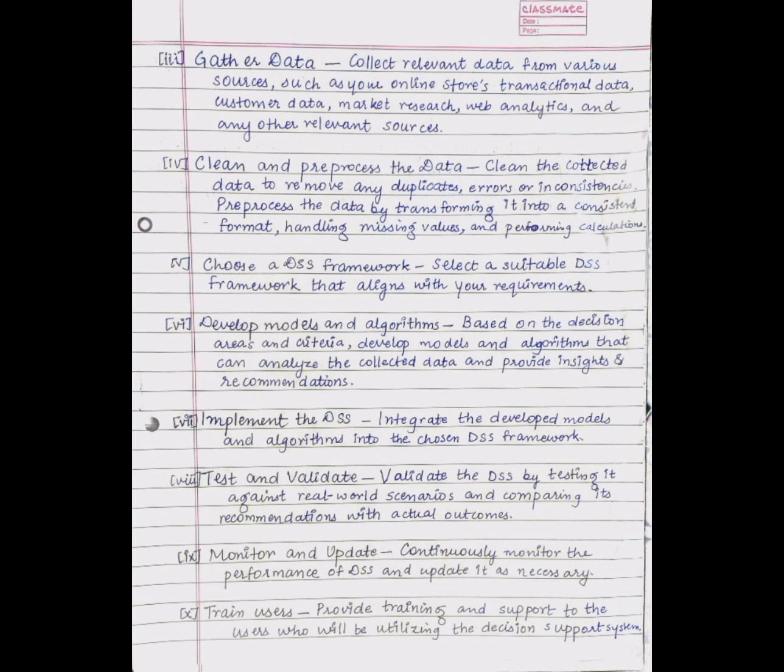Fifth, choose a DSS framework. Select a suitable DSS framework that aligns with your requirements.